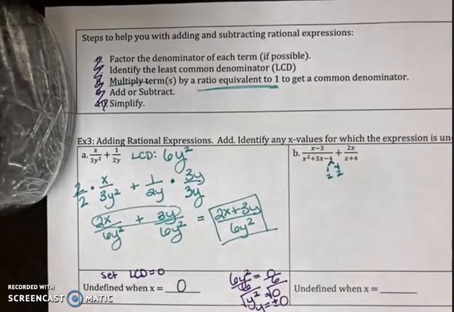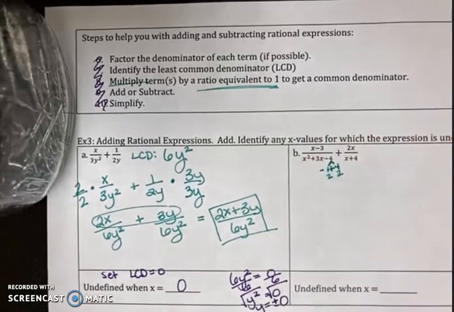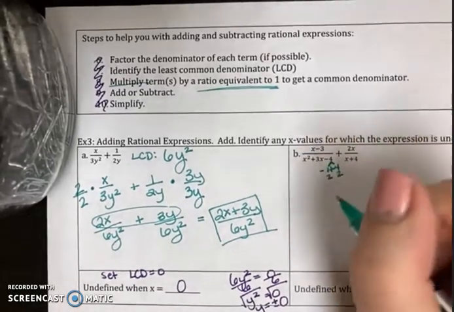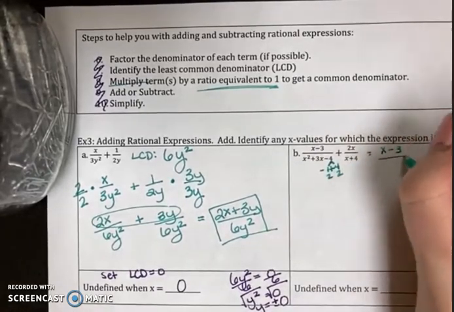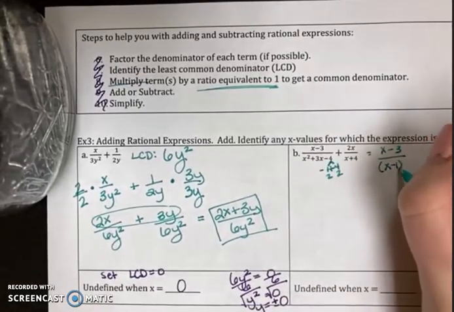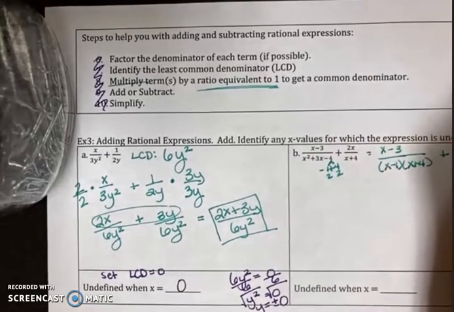The factors of 4 are 1 and 4, 2 and 2. It's a negative 4, so I know I'm going to have to use different signs to get a positive 3. So negative 1, positive 4. Okay, so that means I really have x minus 3 over x minus 1, x plus 4, plus 2x over x plus 4.